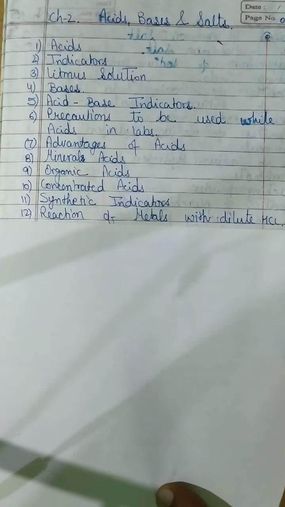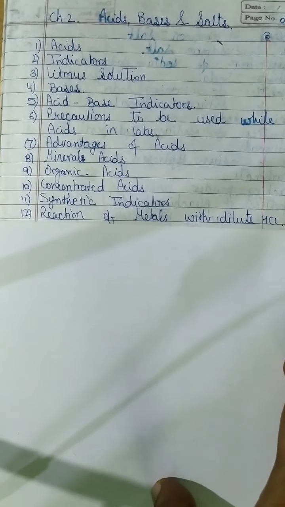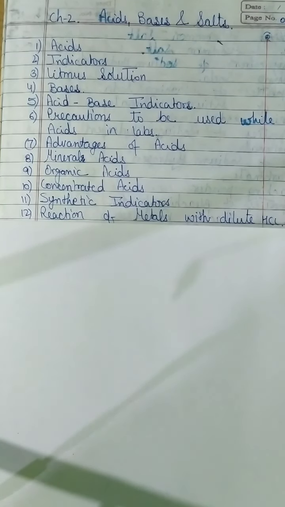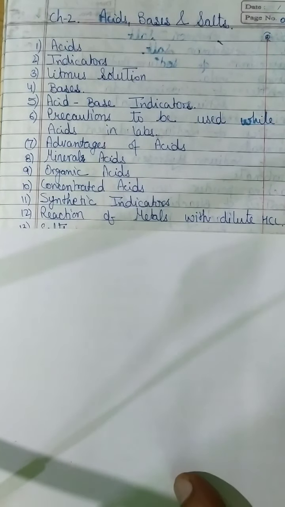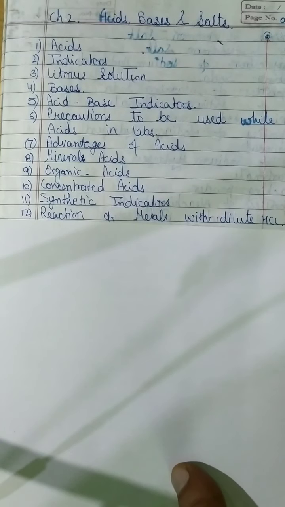Now reaction of metals with dilute HCl. Okay, now I must tell you about dilute. What is dilute? Dilute is to weaken something, right? To decrease the magnitude of something, or you must say decrease the power or thickness of something. So here the word dilute is used. So reaction of metals with dilute, meaning weakened, HCl, right?